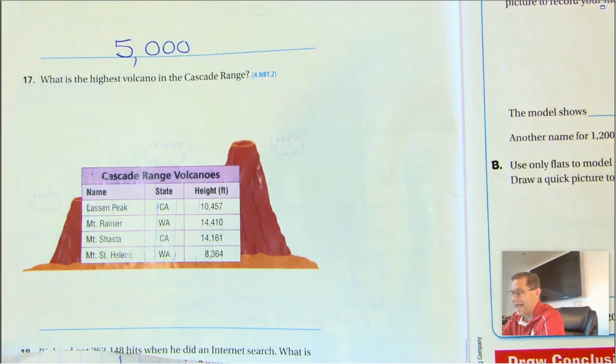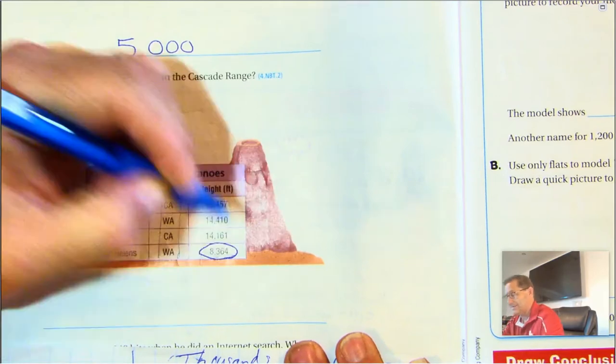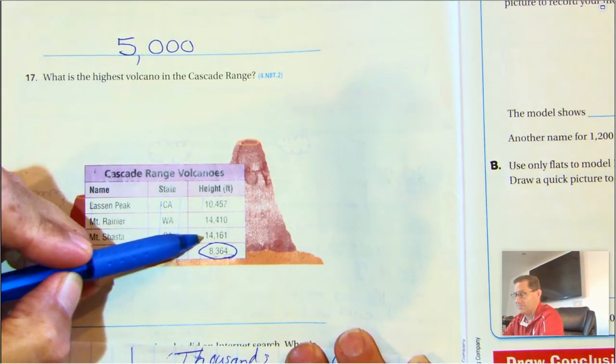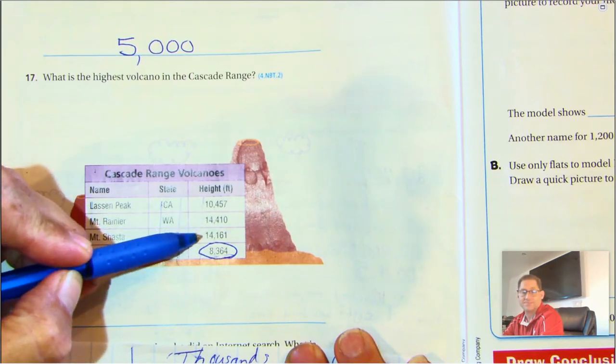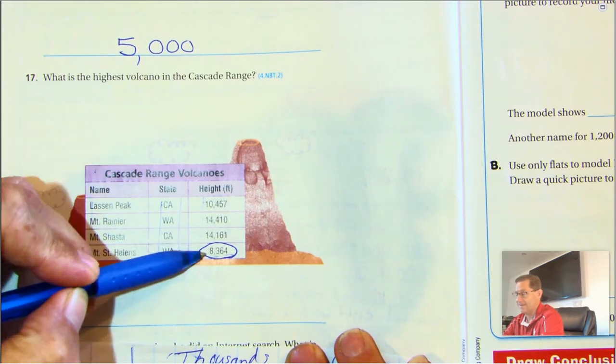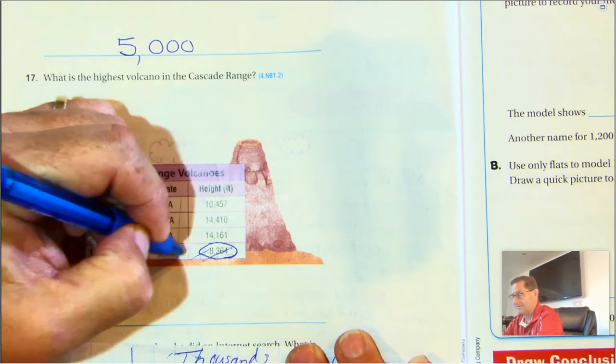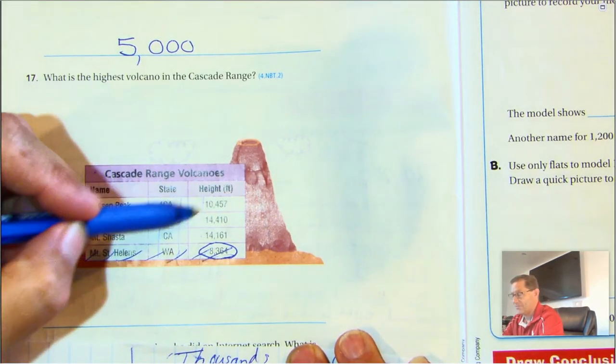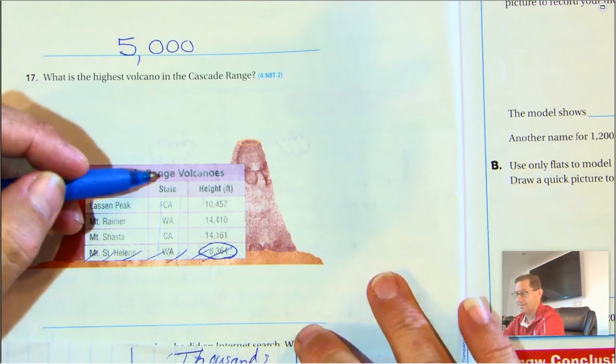So what is the highest? Okay, well, Mount St. Helens is not the highest because these other 3 numbers all have 10,000s. This does not have any 10,000s. So it's not Mount St. Helens. So which of these remaining 3 numbers are the largest?